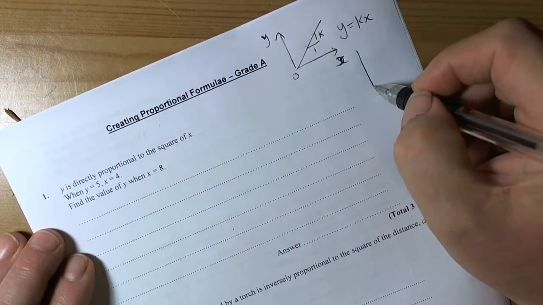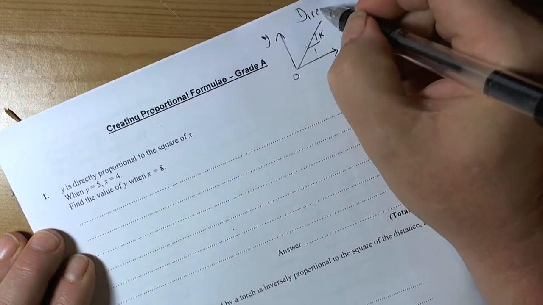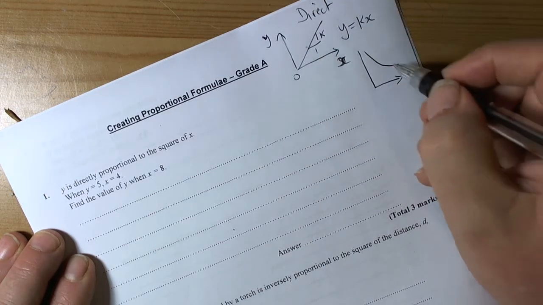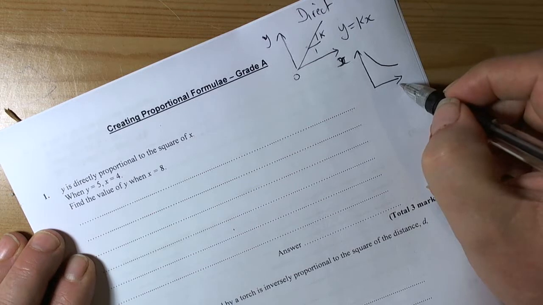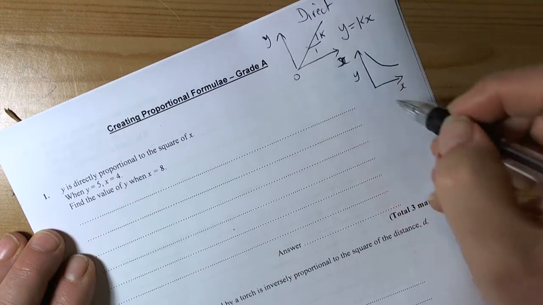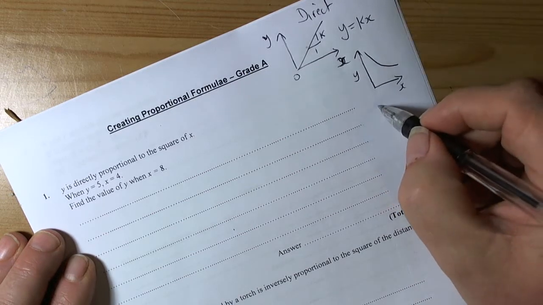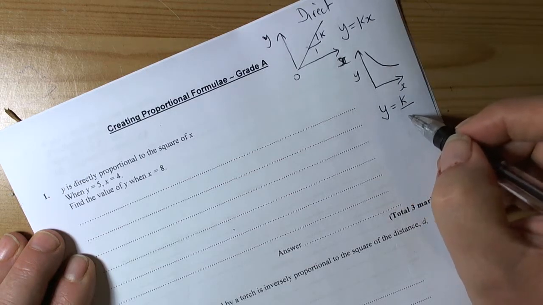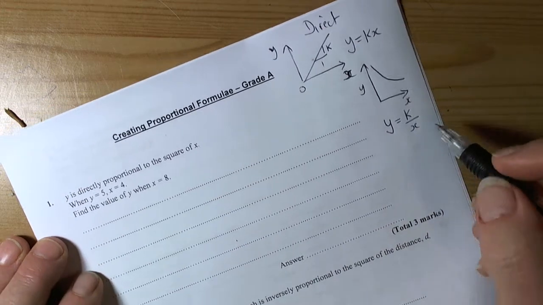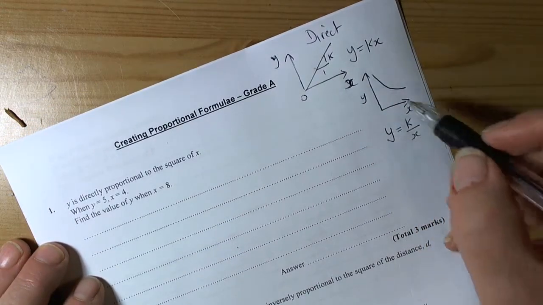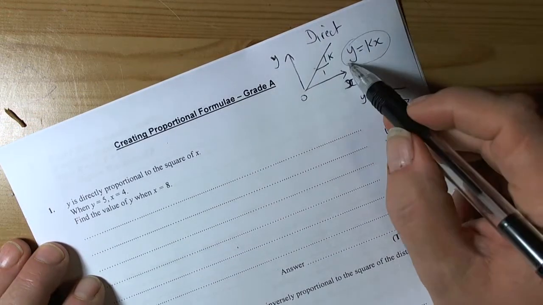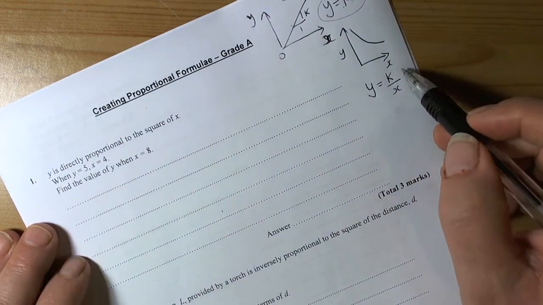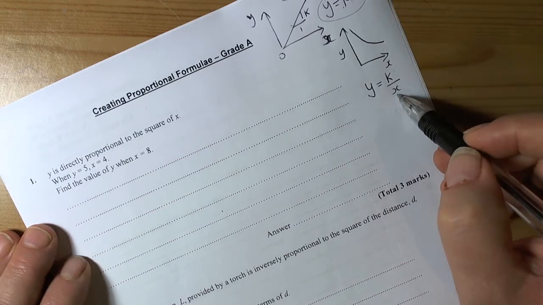If we've got inverse proportion going on, so this one was direct, if we've got inverse proportion going on, then as one variable increases, the other decreases. So as the x variable increases, the y variable decreases, and that always produces a relationship where we do the proportionality constant divided by the other variable. So we need to have these pictures in our mind, and these two relationships: direct proportion, proportionality constant times the variable; inverse proportion, proportionality constant divided by the variable.